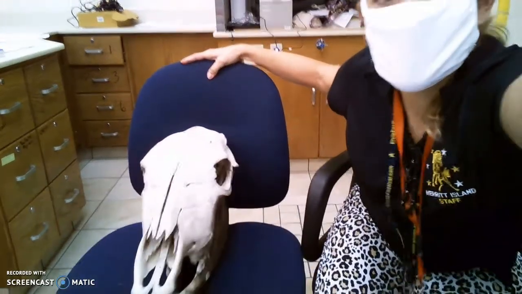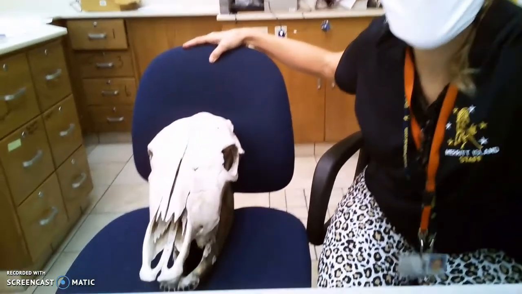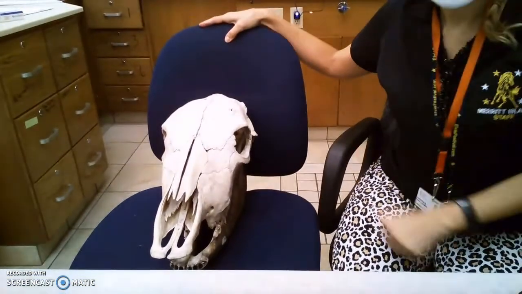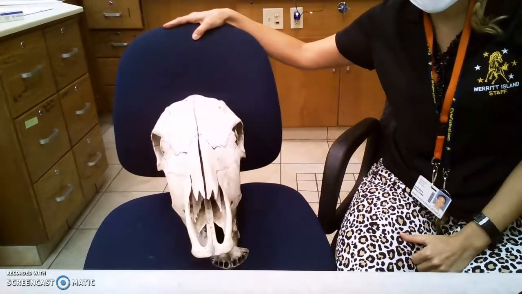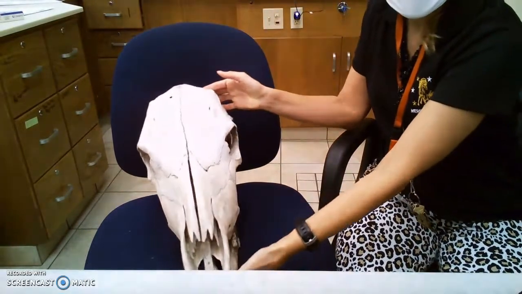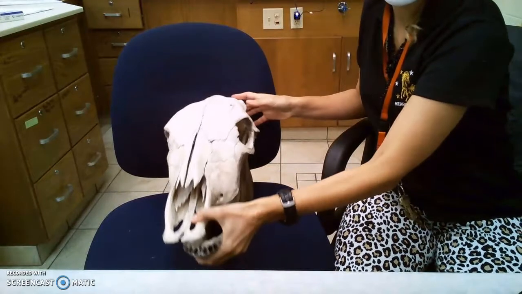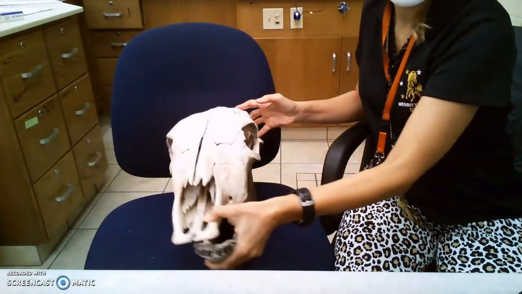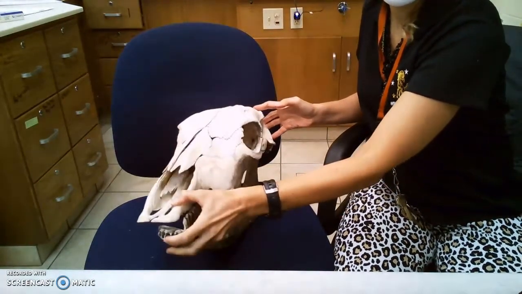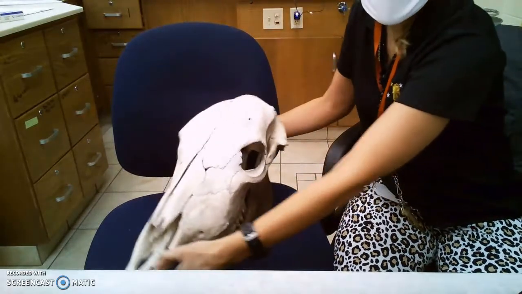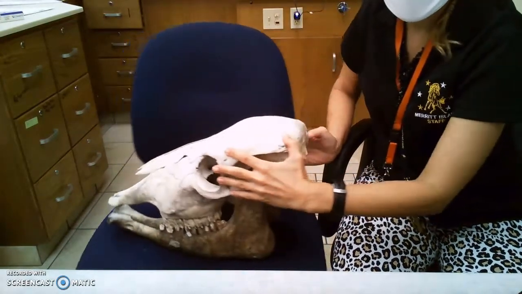Let me see if I can adjust the camera just a little bit more. I need it to point down even more. There we go. There's the front view. I'm going to lift it up a little bit. Here's the top of his head. The bottom of its head. This is where some teeth were before. And I'm going to give you the view from the other side.